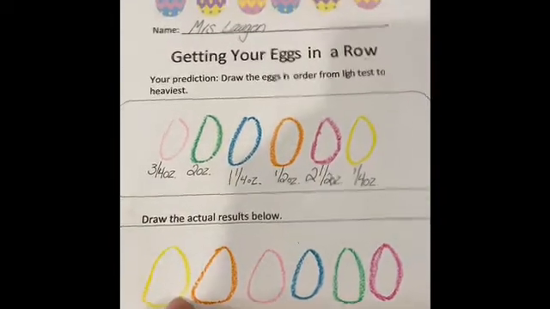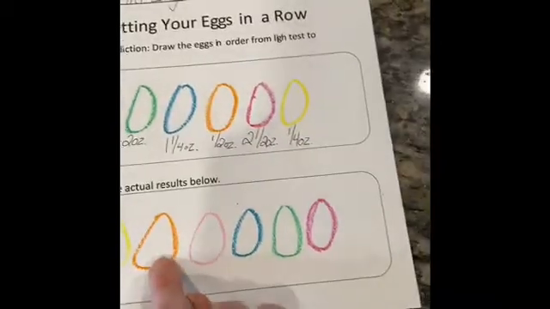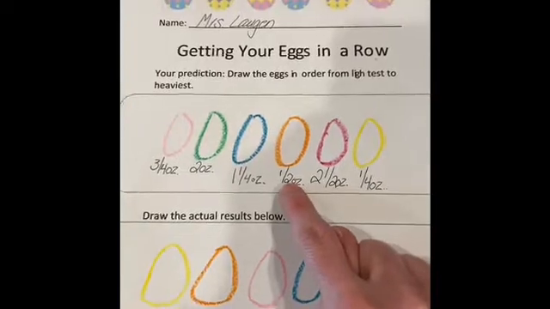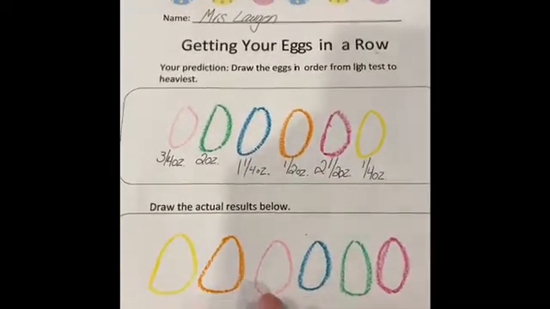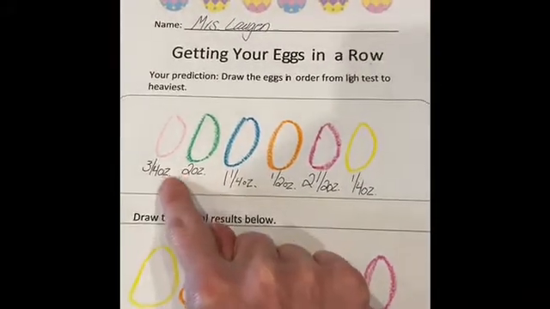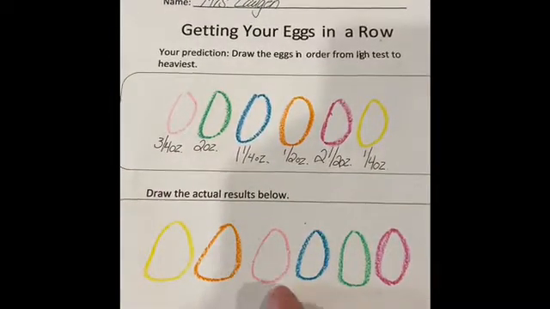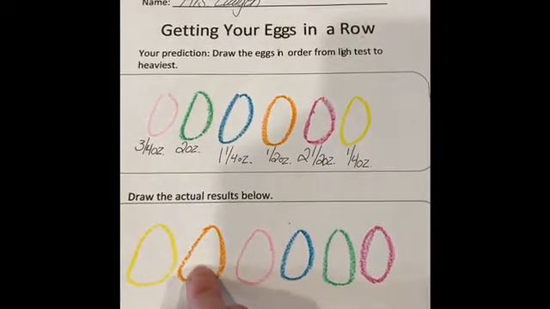And then the next heaviest one was our orange egg with our peep in it, because that one only weighed 1/2 of an ounce. Very good. The next one is our pink egg with the jelly beans inside. That one weighed 3/4 of an ounce, so that's still heavier than the orange egg with the peep inside.